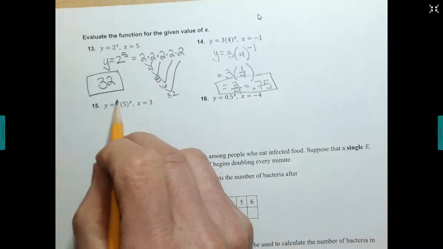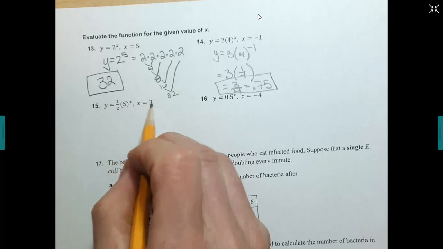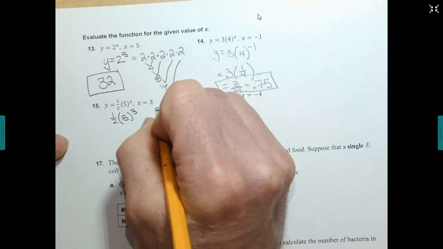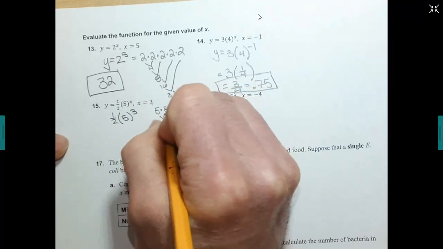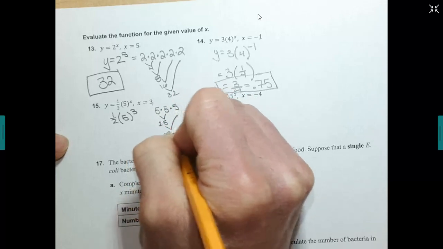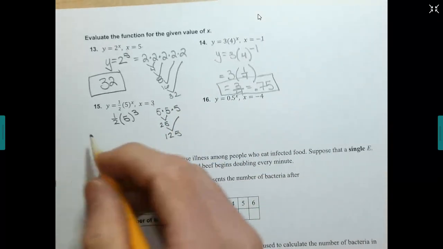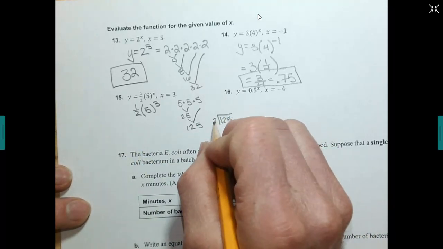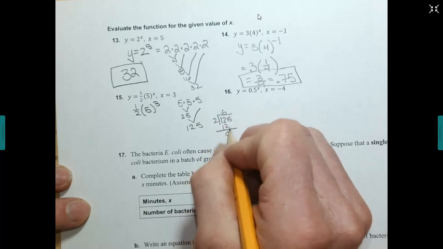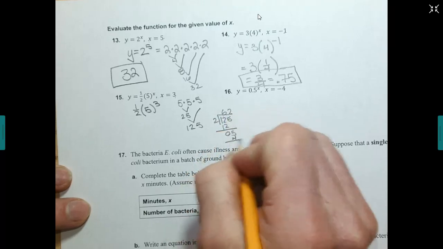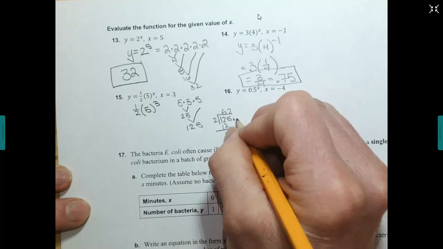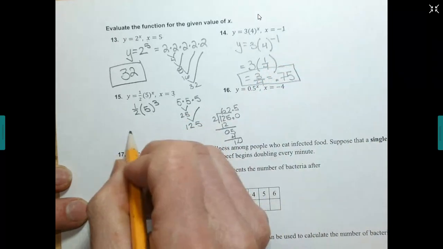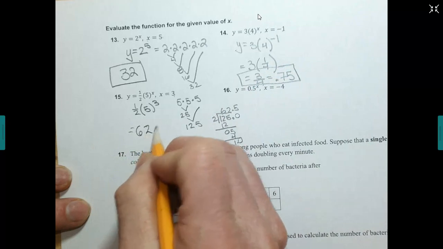Okay. Y equals 1/2 times 5 to the third power. So 5 to the third power, 25, 125, and then I divide 125 in half. So 125 divided by 2. 2 goes in that 5 times. So I get 62.5.